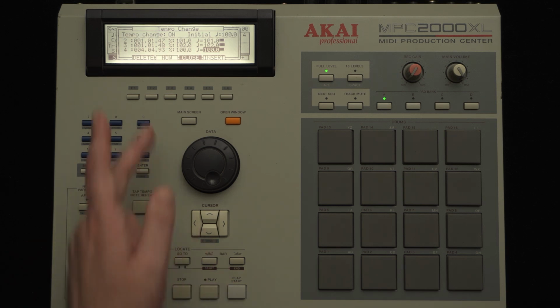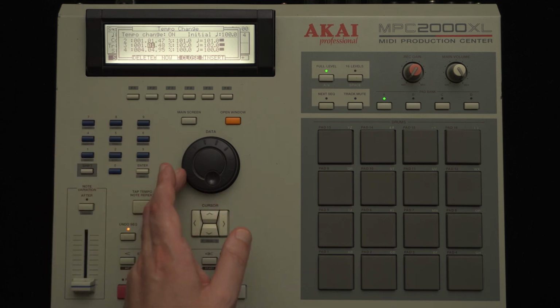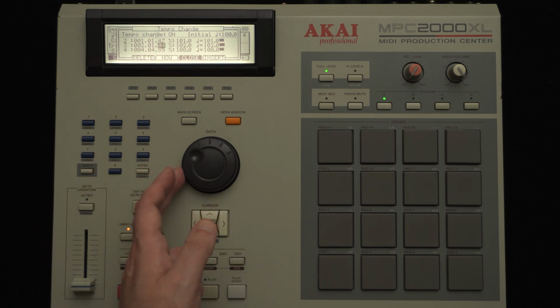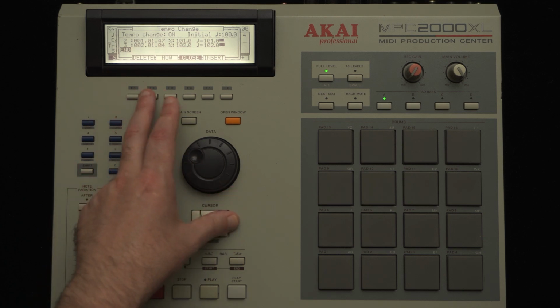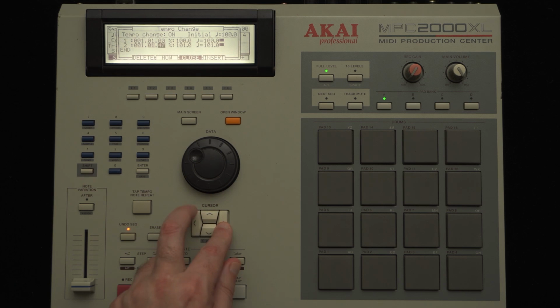And so you can add them as you want, and you can also change their location just by selecting whichever field, bar, beat or tick, and then obviously deleting them as you want. So I'll leave that one in there. We'll just quickly check this out.